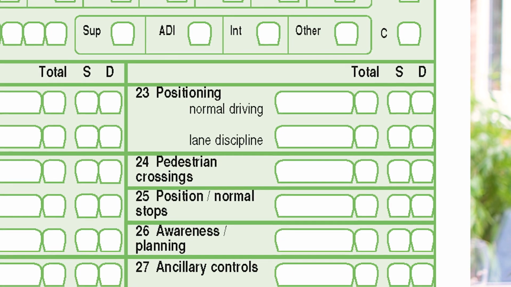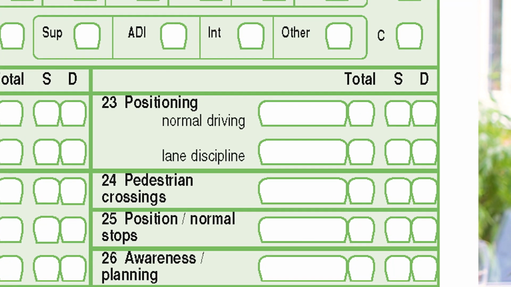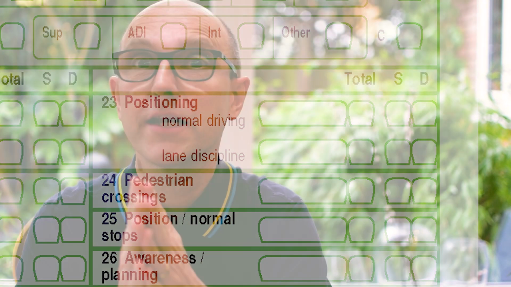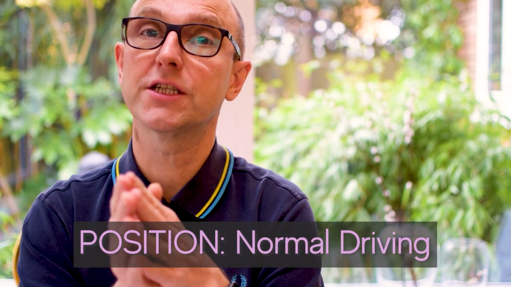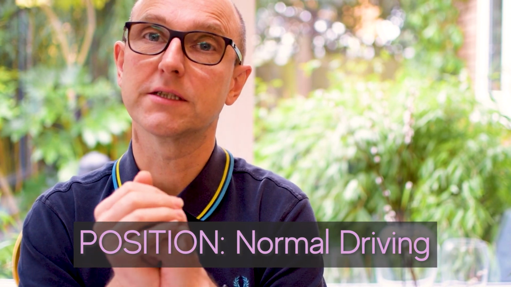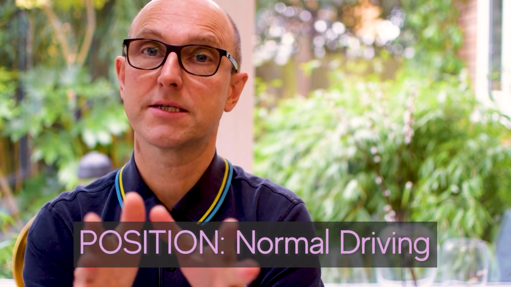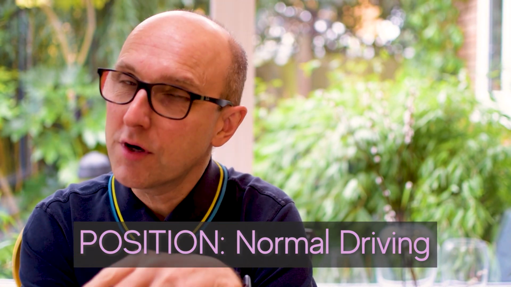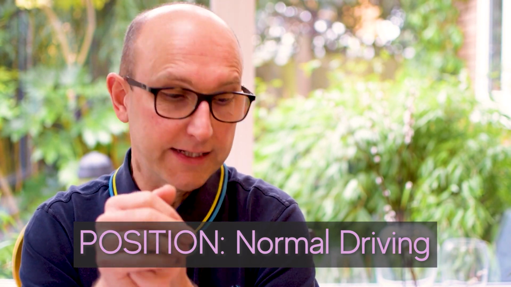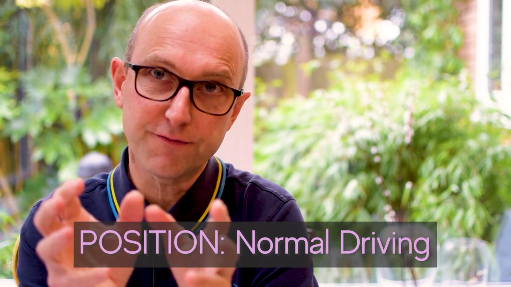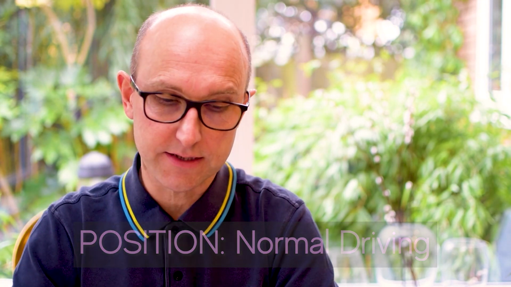Okay, so we're back. So hopefully you've had a look at the pictures and you've now been able to correctly identify the fault. Referring to the DL25, we're looking in section 23, positioning, normal driving position. So there the learner has picked an inappropriate lane for what they needed to do. And that is the fault we're going to be analysing now.